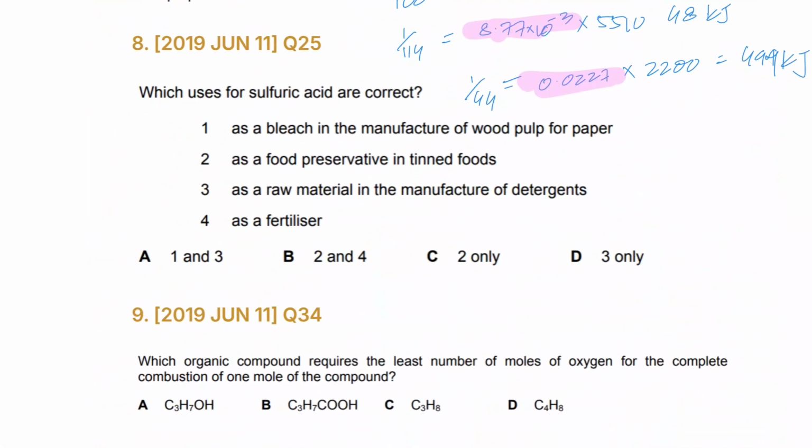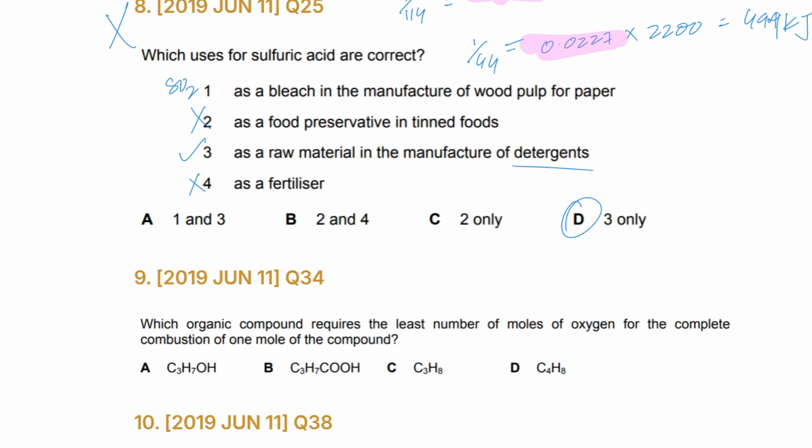Which uses of sulfuric acid are correct? The use of sulfuric acid is no longer a part of your course, but if you want to figure it out, it's pretty easy. As a bleach in the manufacture of wood pulp for paper, that's sulfur dioxide, not sulfuric acid. As a preservative in tin, again, that's not sulfuric acid. As a raw material in the manufacture of detergents, yes, sulfuric acid is in fact used in detergent. As a fertilizer, no, ammonium salts are used as fertilizers. So 3 is the only option that's correct. D, not in your course anymore.